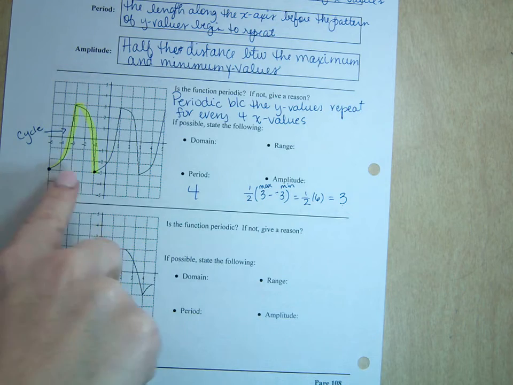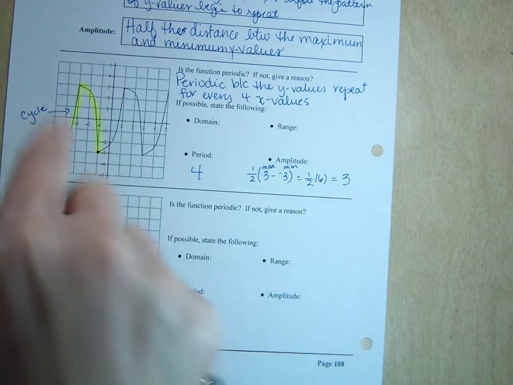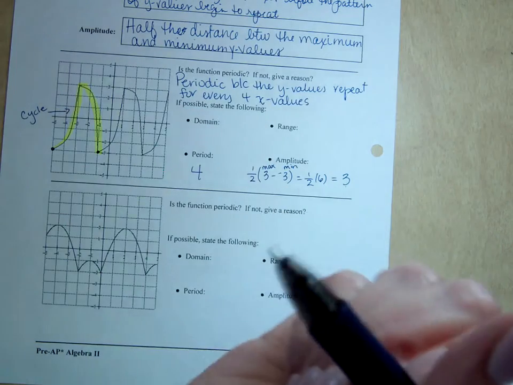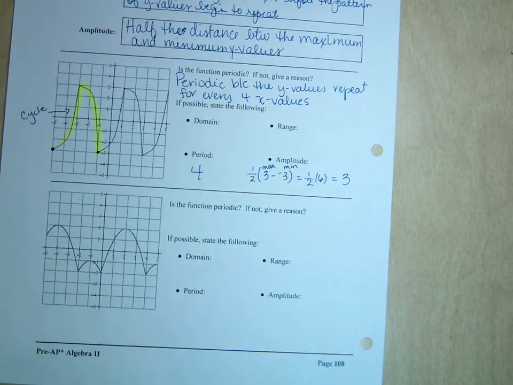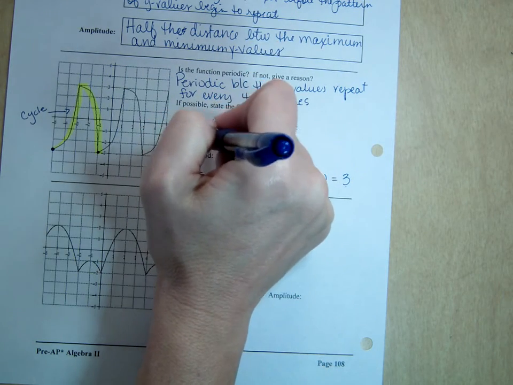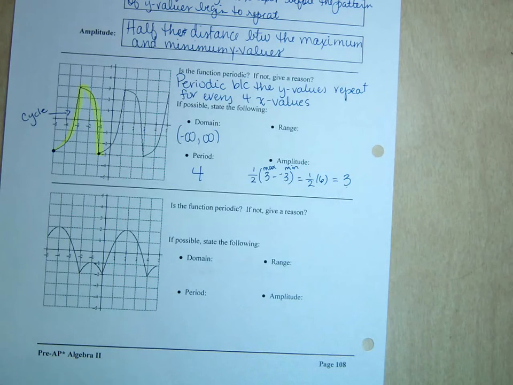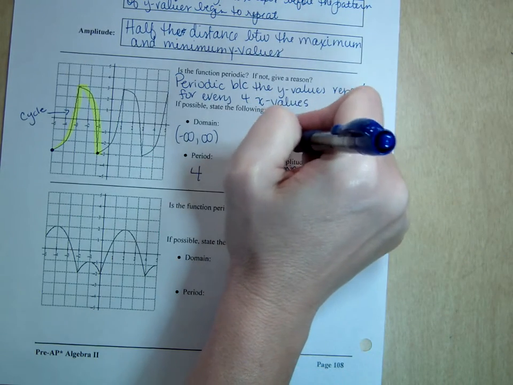What's the domain of this function? -5, 5. No, it's periodic, so it goes forever. Oh. So it's going to be -infinity to infinity. Now the range will be specific. What's the range for this function? Negative 3, 3. Yes, and that is with hard brackets.